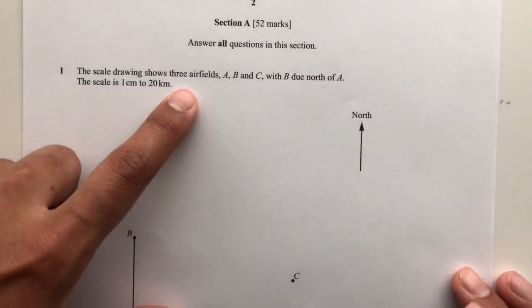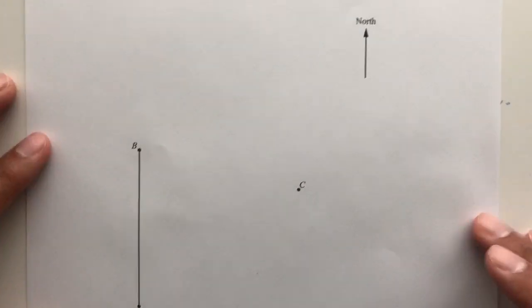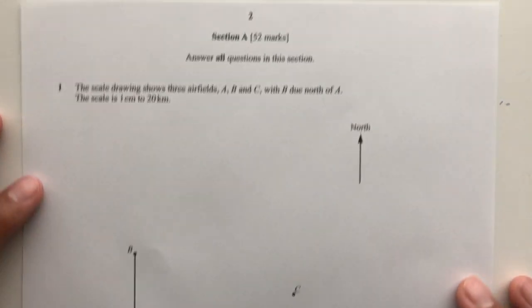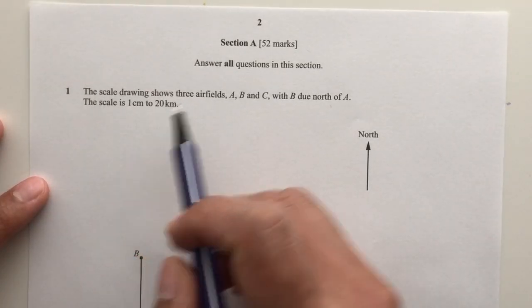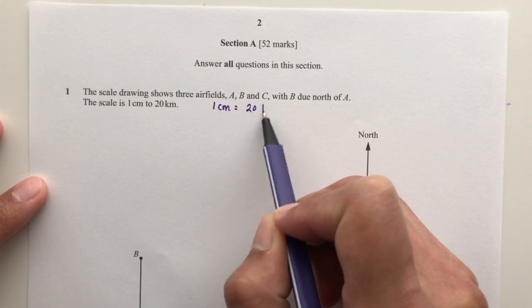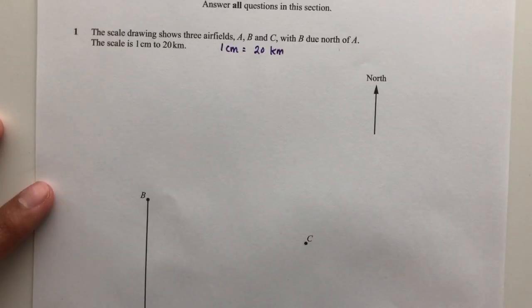Here we have a scale drawing of three airfields. We have A, B, and C, three airfields. Now, it says B is due north of A. As you can see, B is exactly above A. The scale is 1 centimeter is equal to 20 kilometers. That's the scale we use in this question.